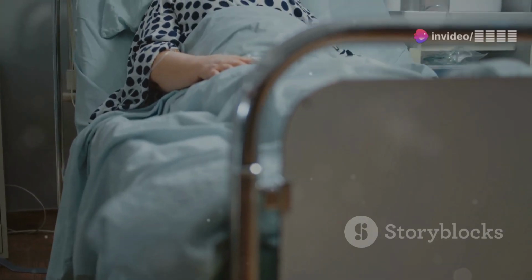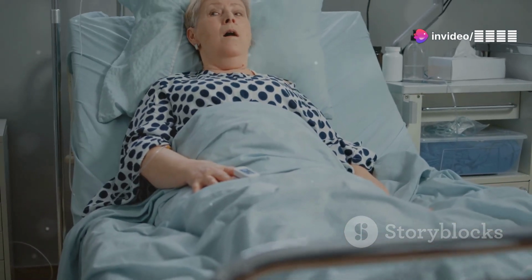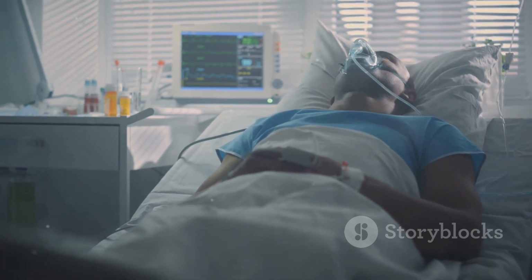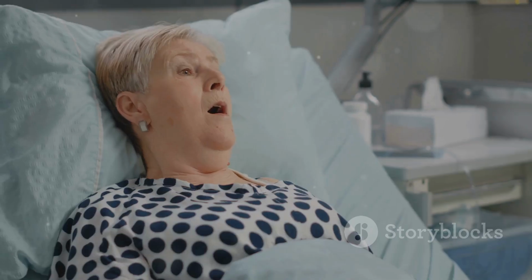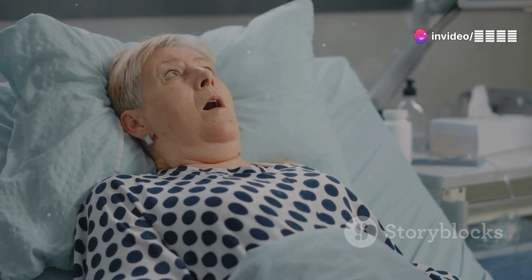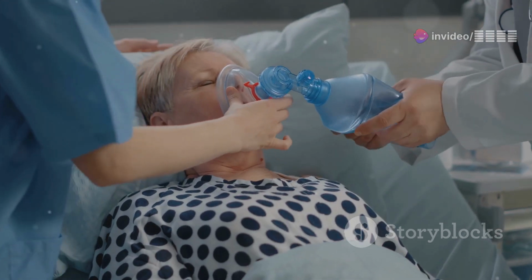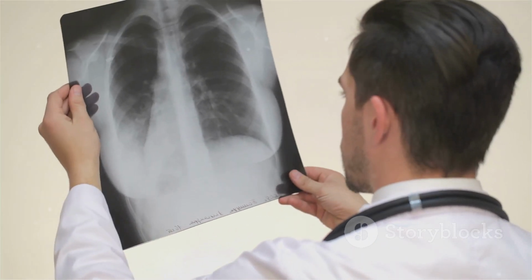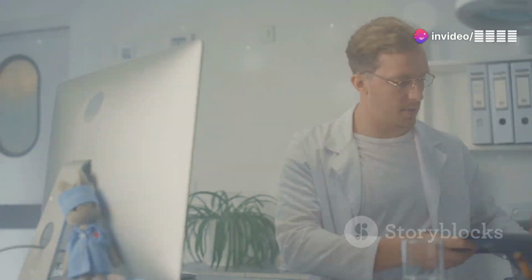Elevated PCO2 levels, known as hypercapnia, can indicate that the lungs are not effectively removing carbon dioxide. This can occur in conditions such as chronic obstructive pulmonary disease or COPD and asthma. Conversely, low PCO2 levels, known as hypocapnia, can occur when the body is eliminating too much carbon dioxide, such as during rapid breathing or hyperventilation. Monitoring PCO2 levels provides valuable insights into respiratory function and overall health.